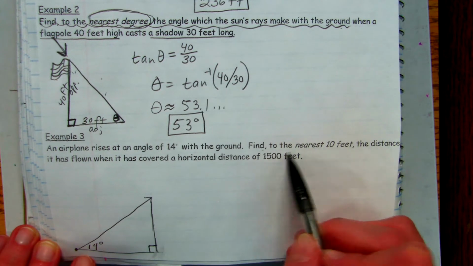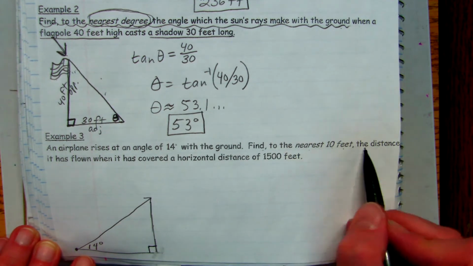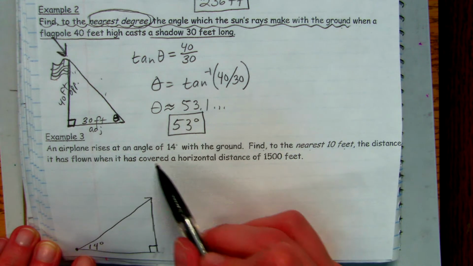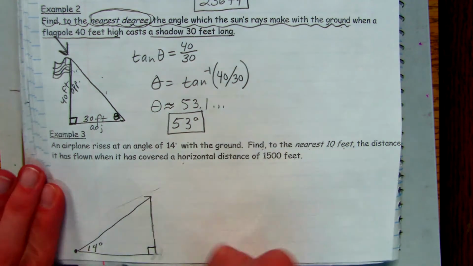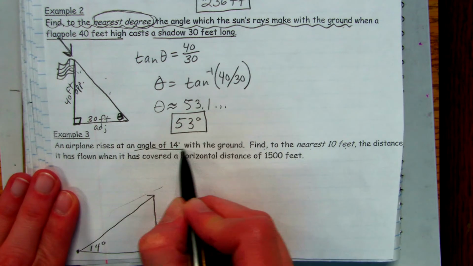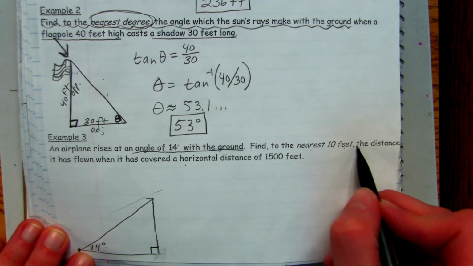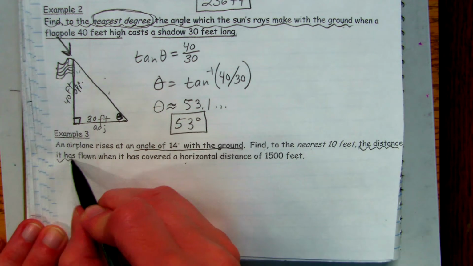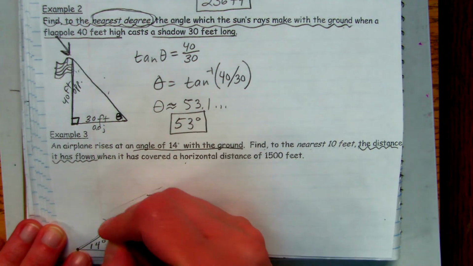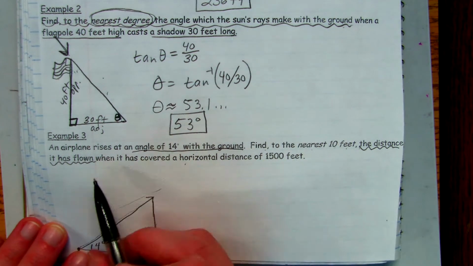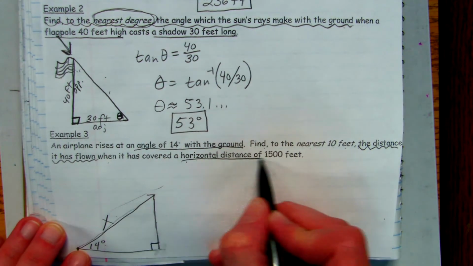Okay? Find, to the nearest 10 feet, so we're rounding it off to tens, the distance it has flown when it has covered a horizontal distance of 1,500 feet. Okay, so we have the airplane rising with an angle of 14 degrees to the ground. We got that. We're looking for the distance it has flown. Well, it's flying on this angle right here, so we're looking for the hypotenuse. And then they tell us it has covered a horizontal distance of 1,500 feet.